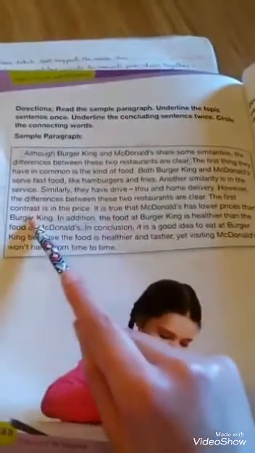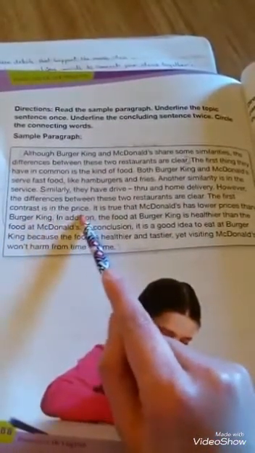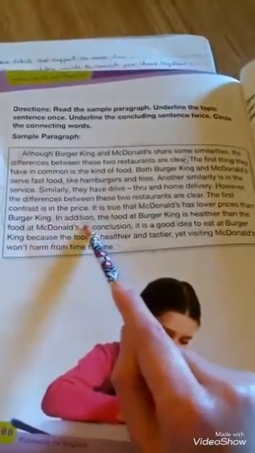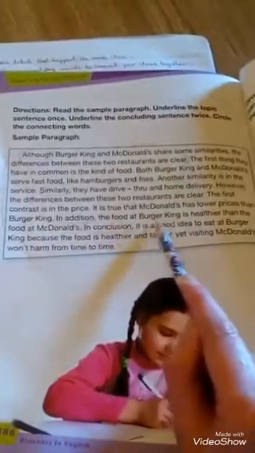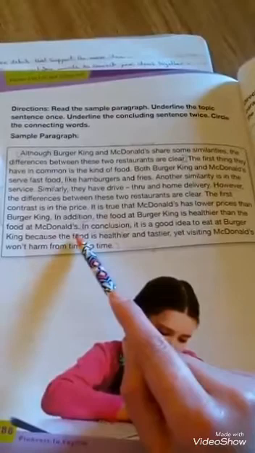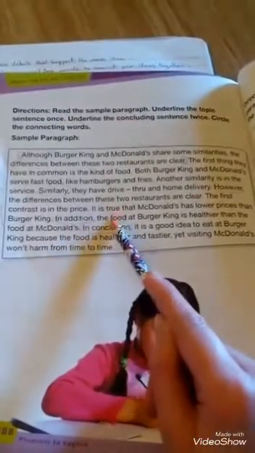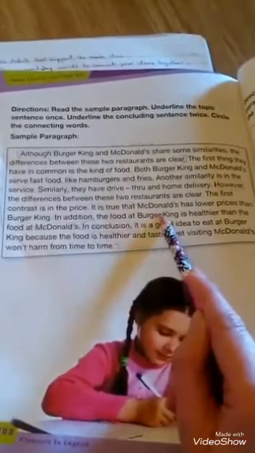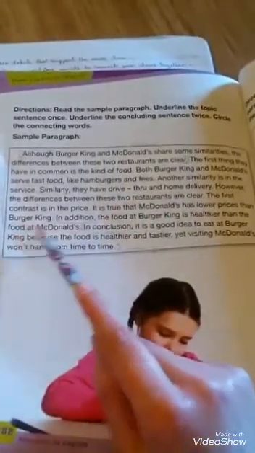The first contrast is in the price. It's true that McDonald's has lower prices than Burger King. In addition, the food at Burger King is healthier than the food at McDonald's. Okay, so now we mentioned also two differences about the two restaurants, Burger King and McDonald's.